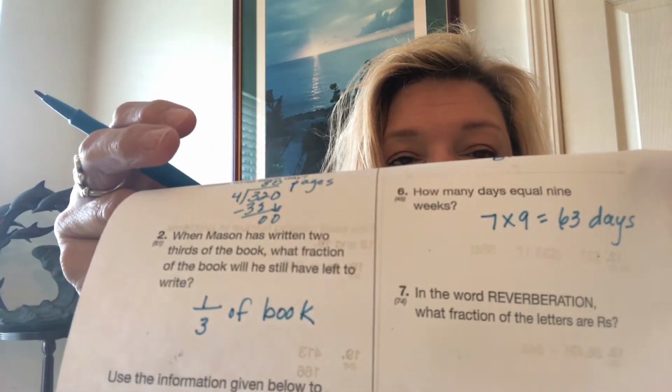All right, number 8. How many days equal 9 weeks? Well, how would I figure that out? There's 7 days in a week, and if I have 9 weeks, couldn't I just do 7 times 9? What is 7 times 9 there, Kellen? What's 7 times 9? Lydia, what is it? Yes, both of you are right. 63 days.